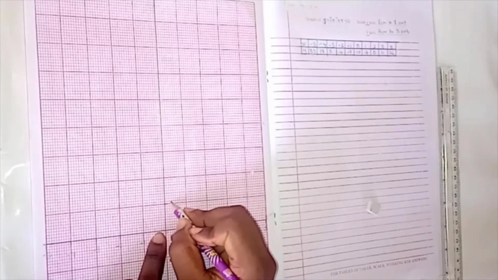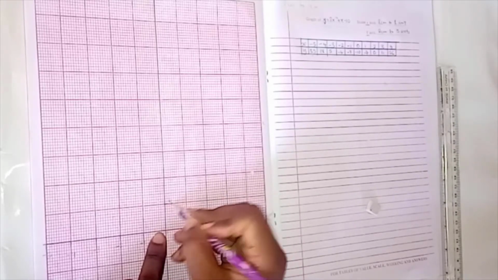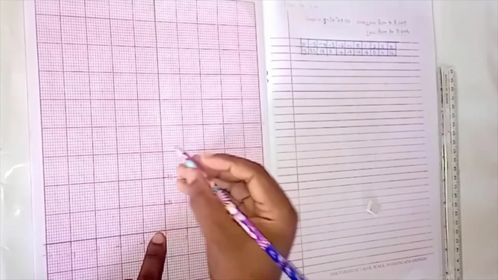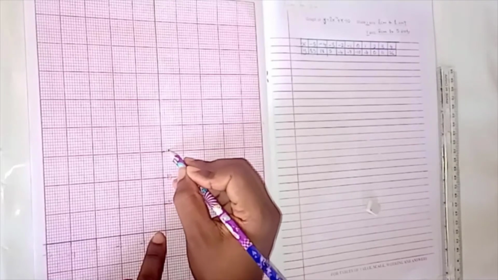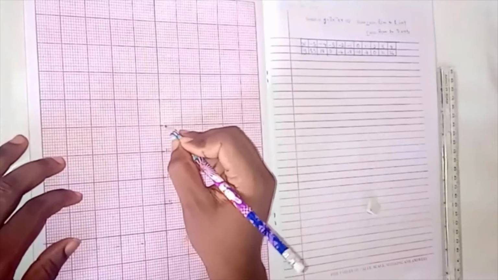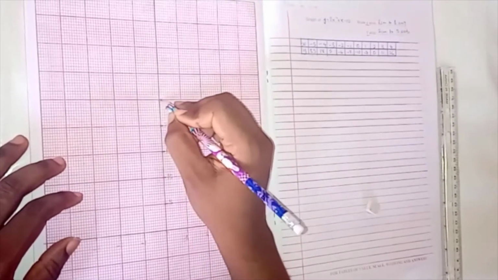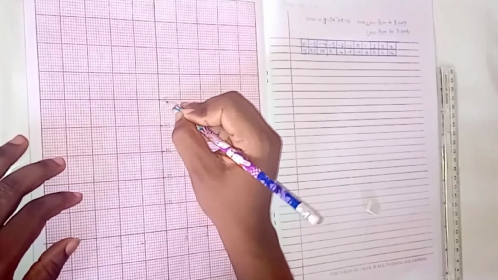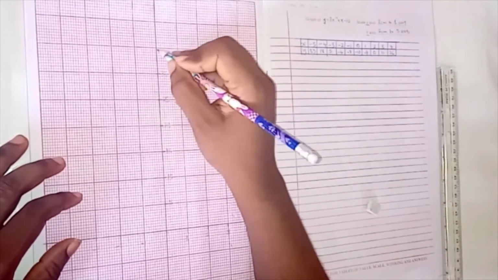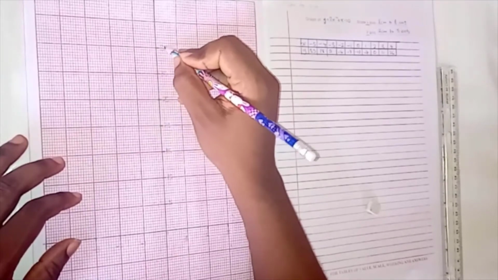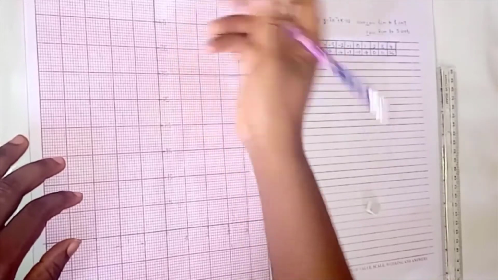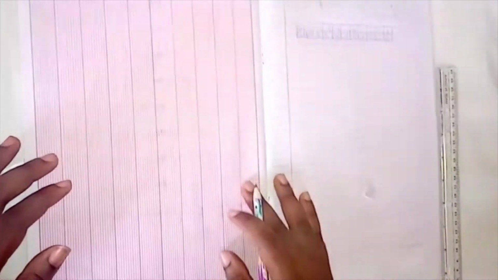To here will be 10, here will be 15. So every 2 centimeters add a 5. Here will be 20, here will be 25, here will be 30, and here will be 35. We can leave it at 35, or we can add one more, and here will be 40. But we know we're going to stop at 35.